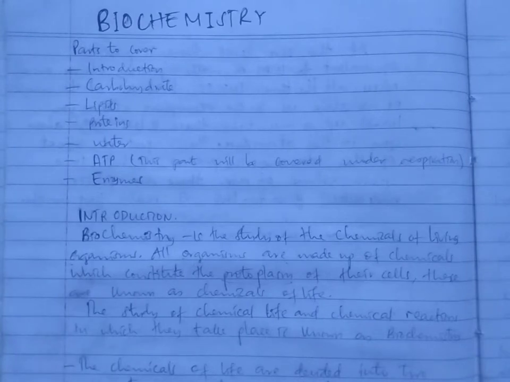And then after discussing the introduction, we'll have a discussion on carbohydrates. We'll discuss a lot about carbohydrates, the categories of carbohydrates, the functions of carbohydrates at different levels in living organisms. And then we'll move to lipids. We'll discuss different categories of lipids and their functions in living organisms. After that, we'll go to proteins. Also, we discuss the building blocks of proteins, their properties, their functions, classifications.